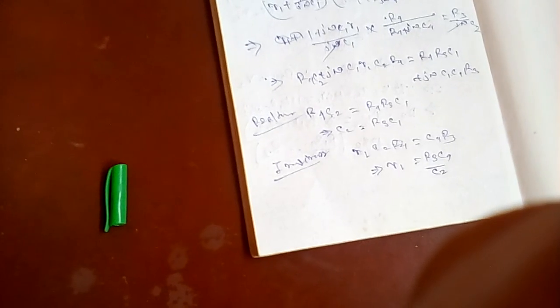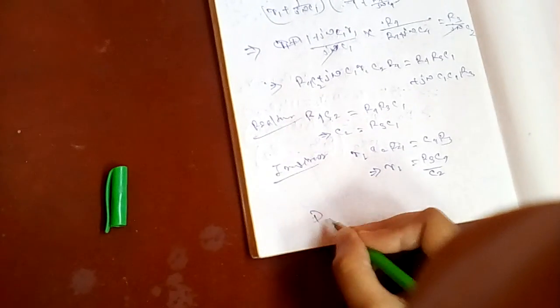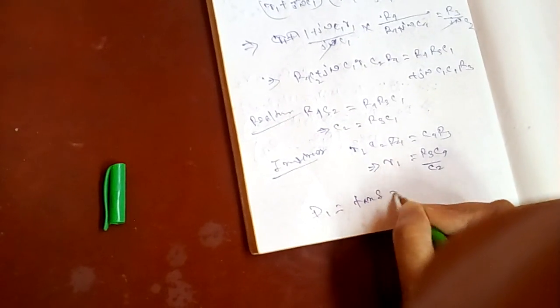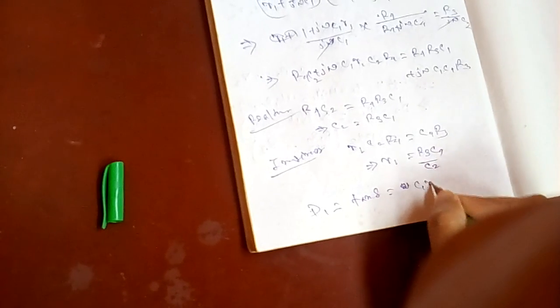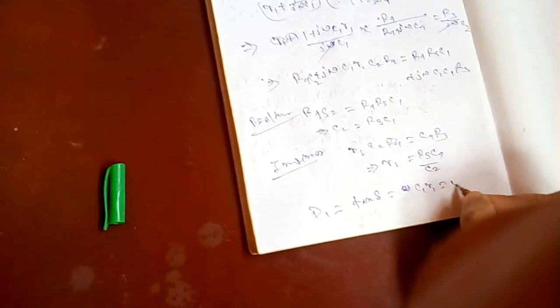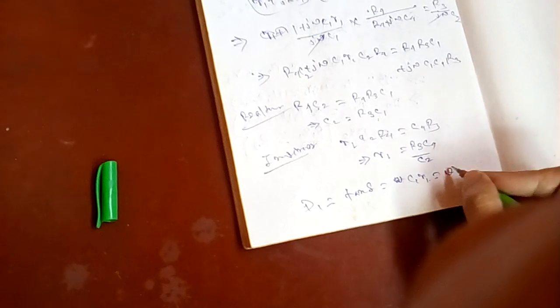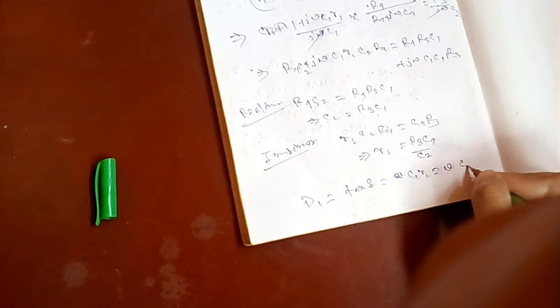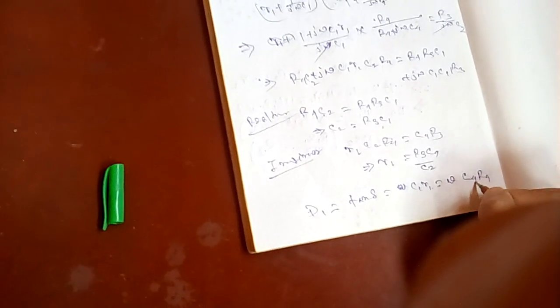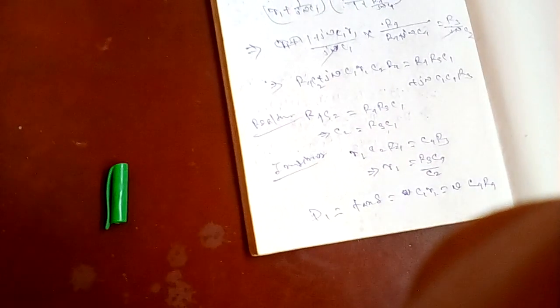So these are the equations. So the dissipation factor D1, tan δ equal to omega C1 R1, we get omega C1, we put the equation here, and for C4 we calculate omega C4 R4. The value of the capacitance we get here.